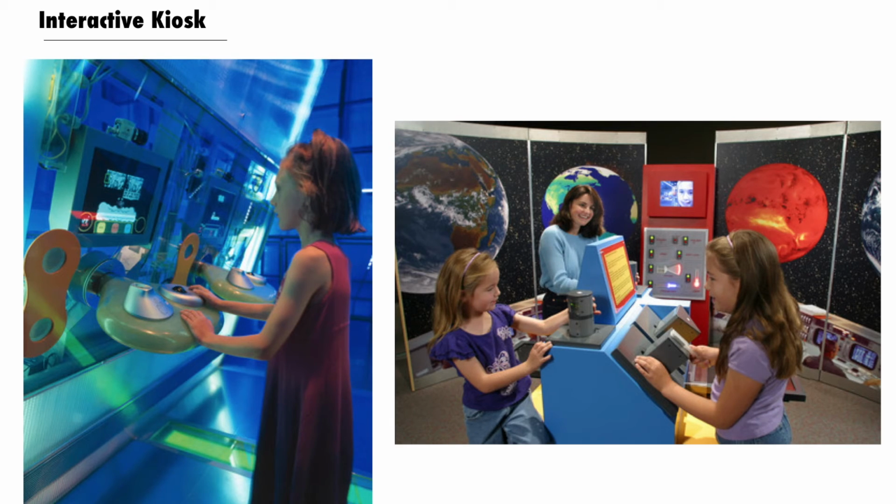And it's not just in museums. You can think about interactive installations in a shop environment or a shopping mall or on the street. People can interact with your website through physical buttons and sensors.